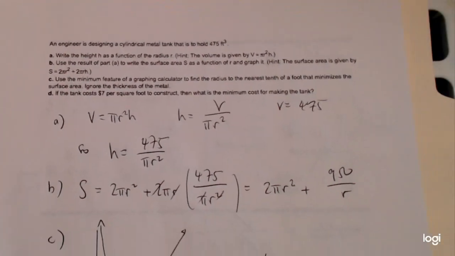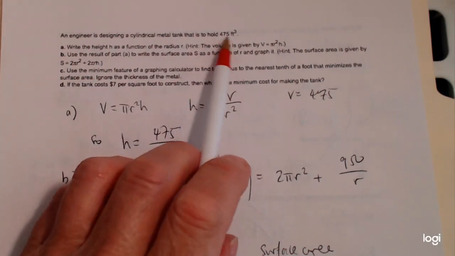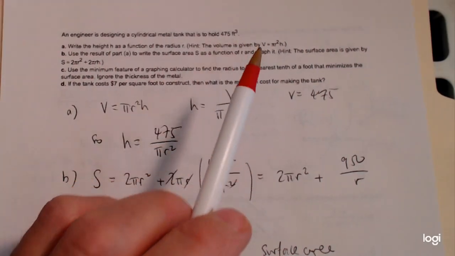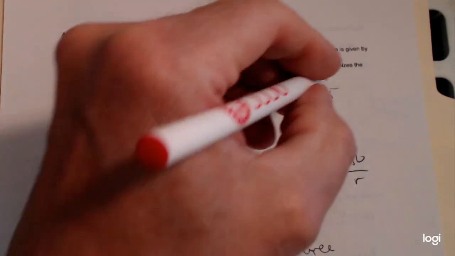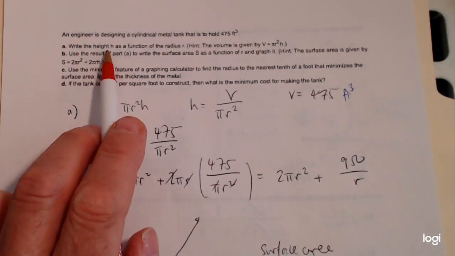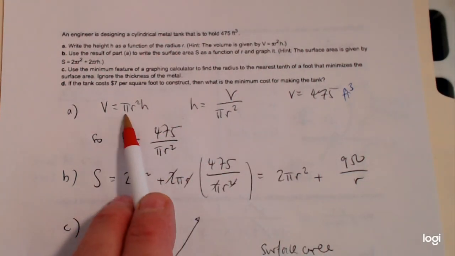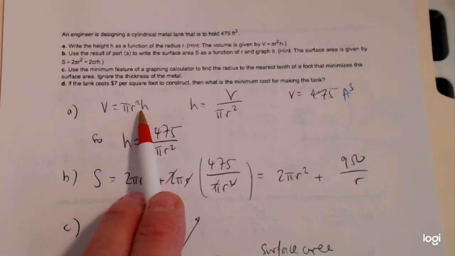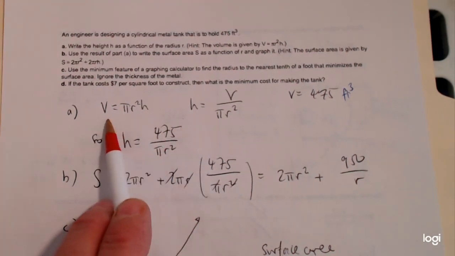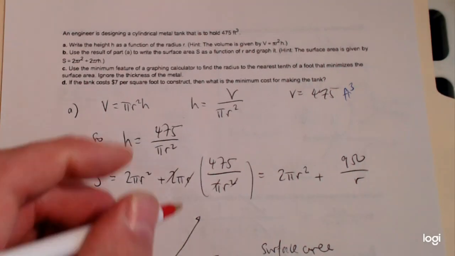All right, now for a word problem. So this word problem is: an engineer is designing a cylindrical metal tank that's to hold 475 cubic feet. All right. Okay, so the height h is a function of the radius, and we're given this volume formula. So we know volume's pi r squared h. So I'll solve for h by dividing both sides by pi r squared, and then I'll replace v with 475.